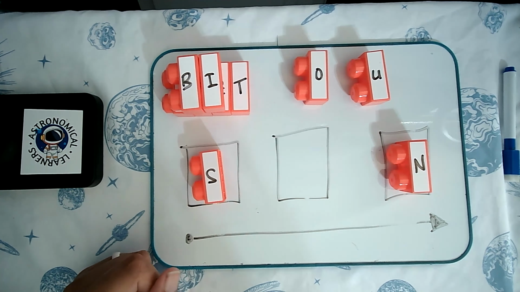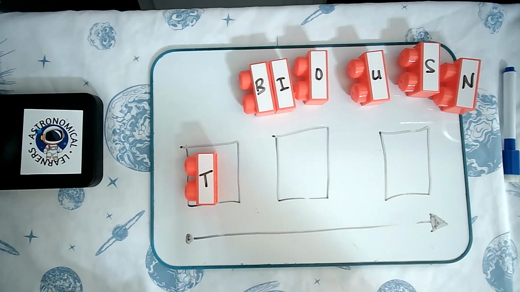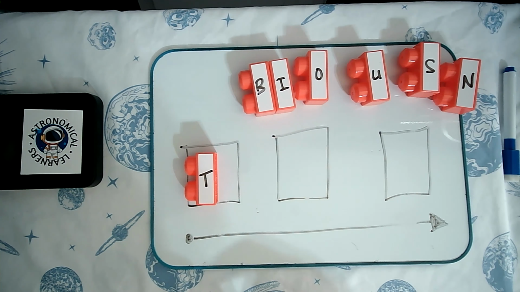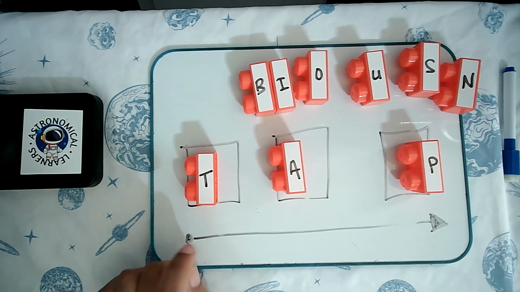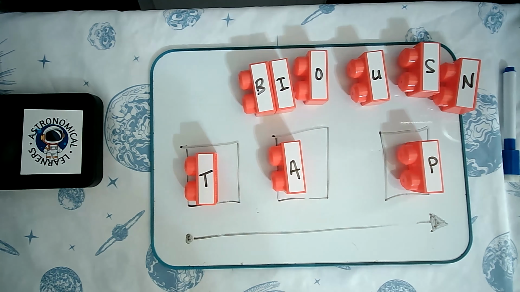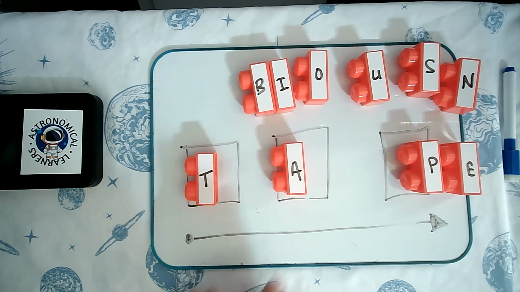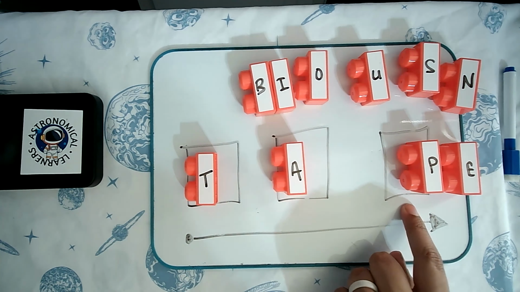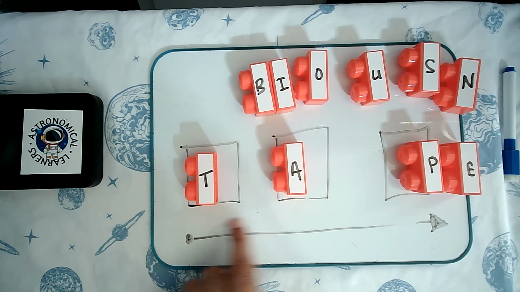All right, now let's practice a different way. If you can tell what I'm trying to make. All right, so we have tap, tap. Now, what if we add an E at the end? What changes? I'm going to give you a hint. It's that vowel that's going to change. It's no longer going to be tap. It's going to change to tape, tape.